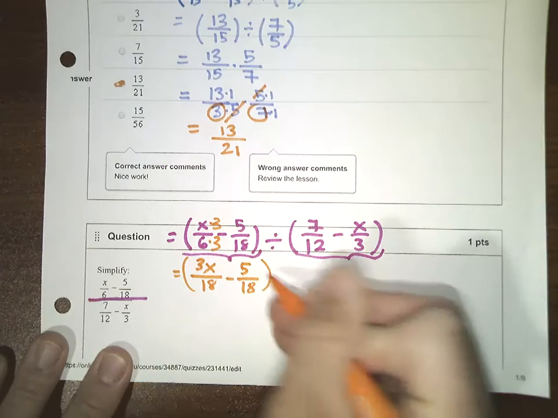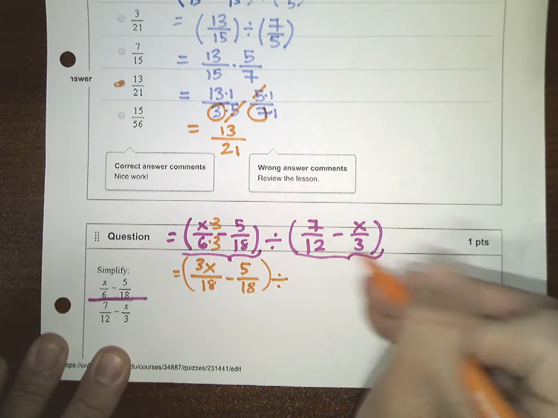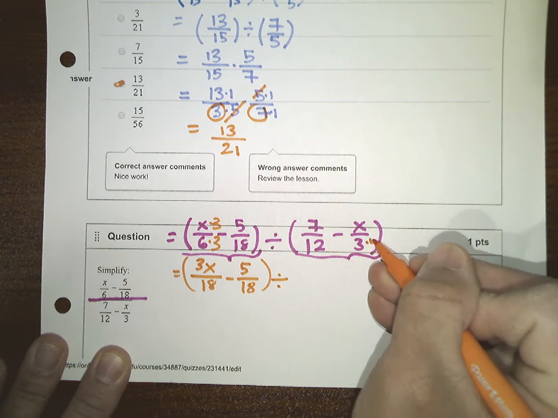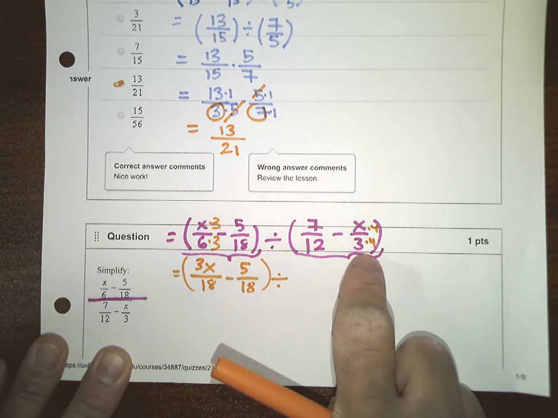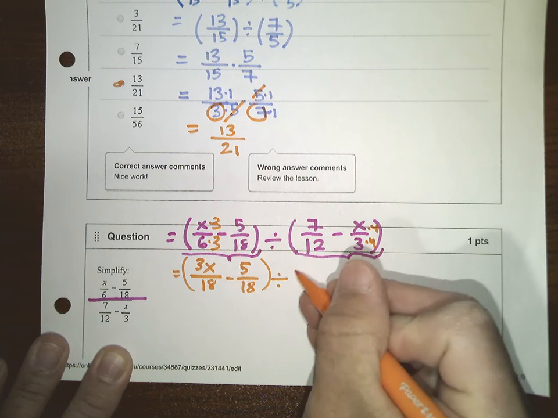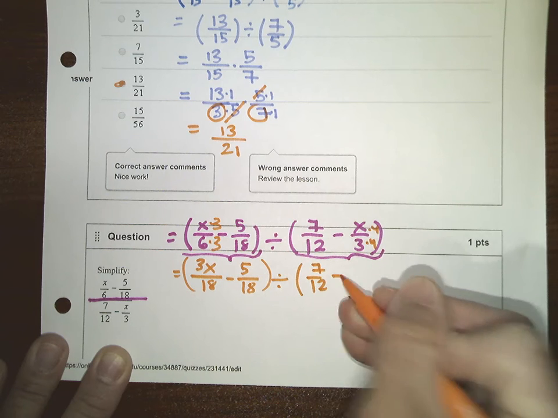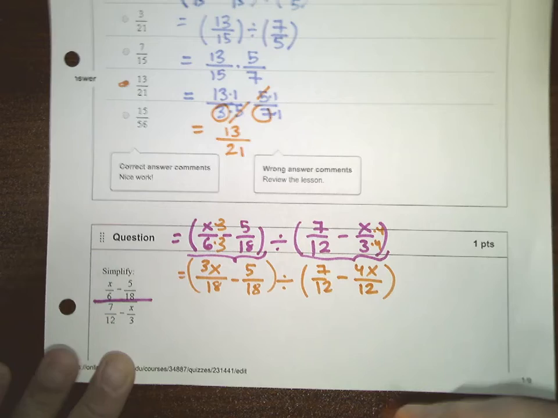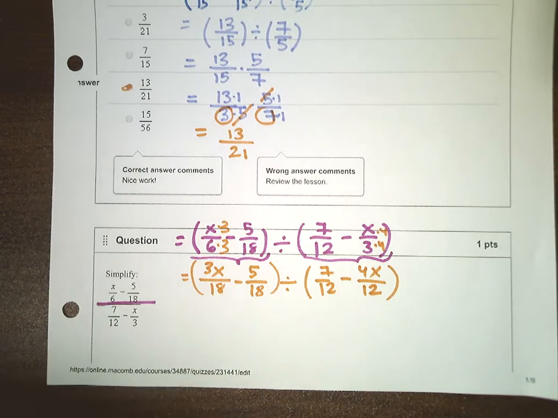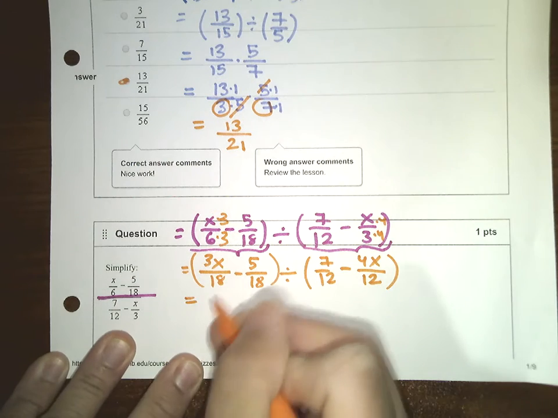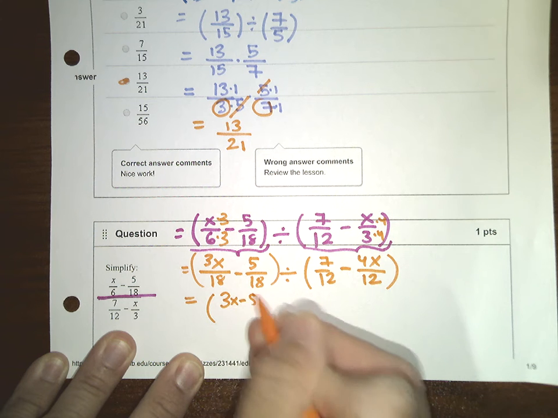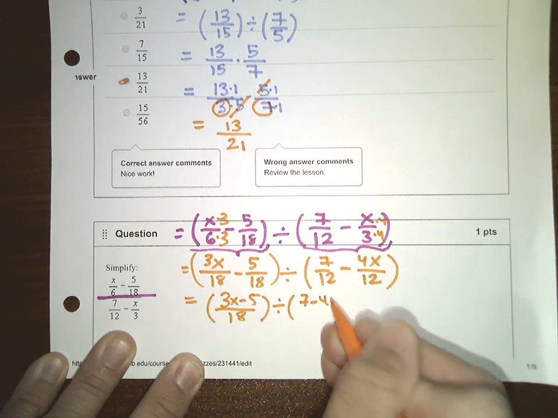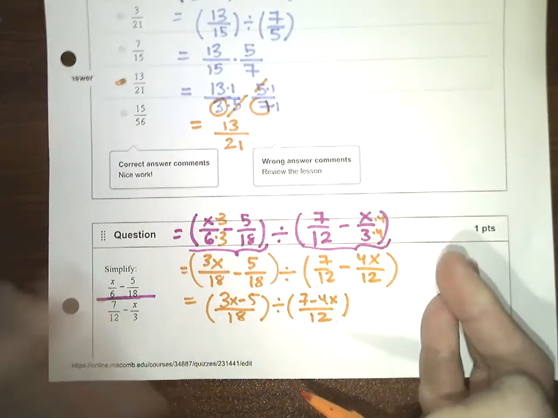All right, and then over here, I see that I have a 12 and a 3, so the least common denominator is 12 if I multiply the 3 by 4. All right, so I have 7/12 minus x times 4, or 4x/12. And then let's do the subtraction here. So I have (3x minus 5)/18 divided by (7 minus 4x)/12.